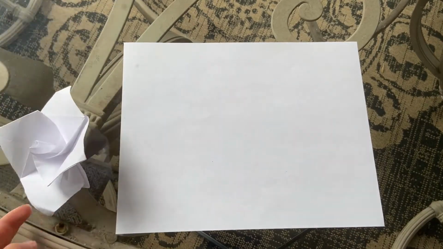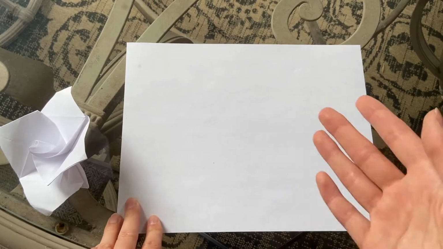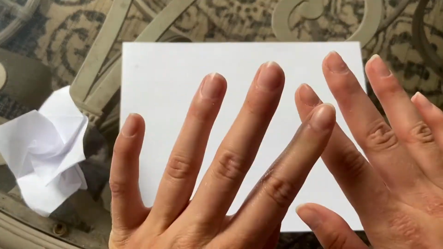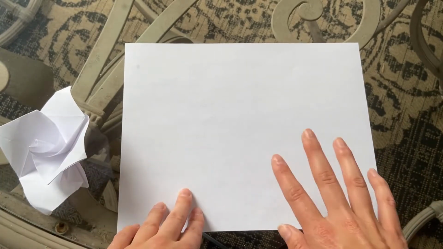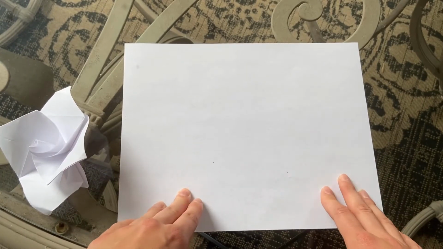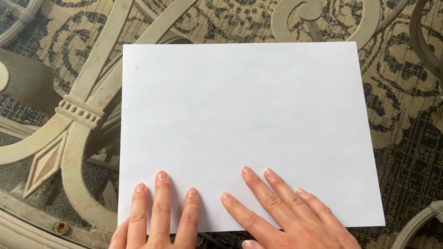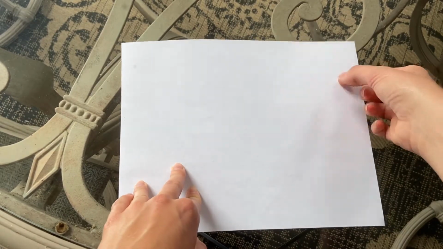For our last main project here, we're going to be making a flower. And so of course, as with any of these, you may color it before, you may color it after, it does not matter what you do. But you can do whatever you like, and I'm sure it will turn out beautifully. So of course, like with all of these, we're going to start out with a square.